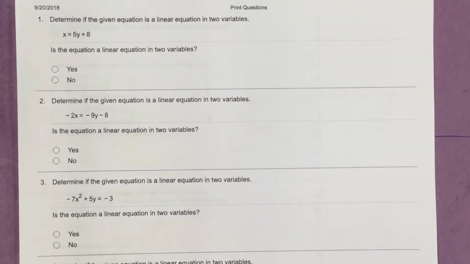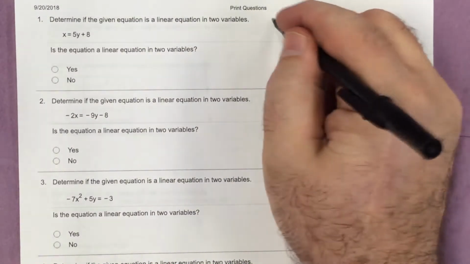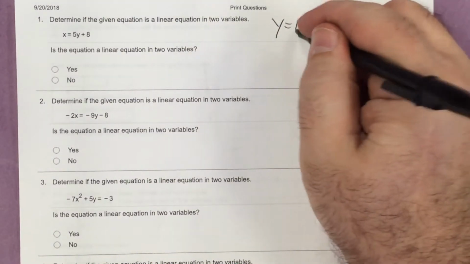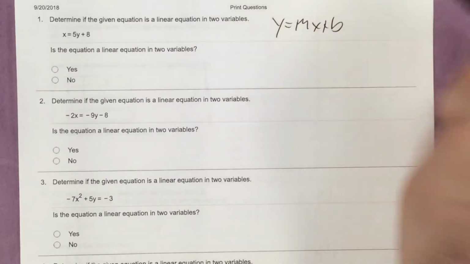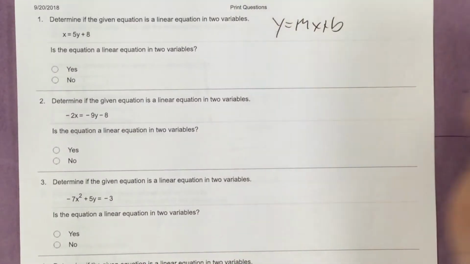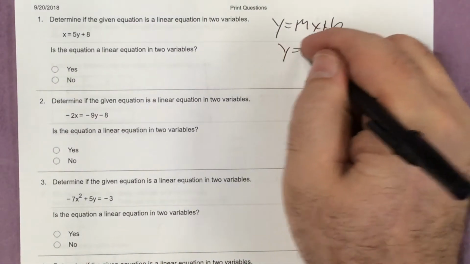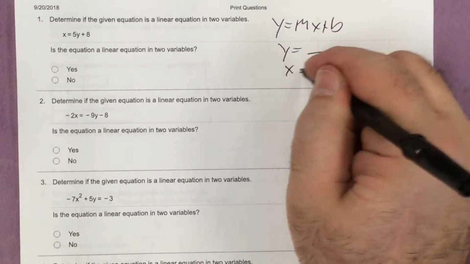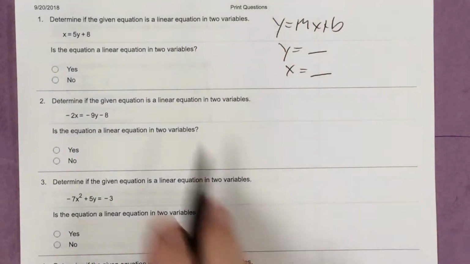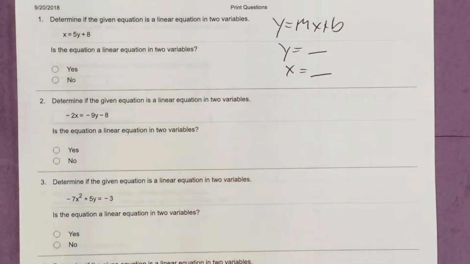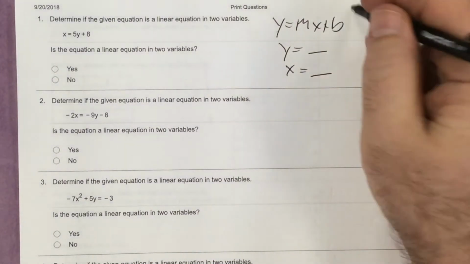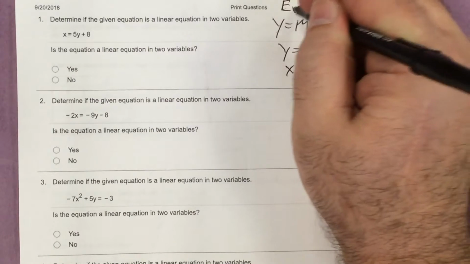So any equation that's going to be a linear equation in 2 variables is going to be like y equals mx plus b, where it has just a y by itself or an x by itself. It can be y equals some number, and it can be x equals some number. These are all examples of what that could look like.